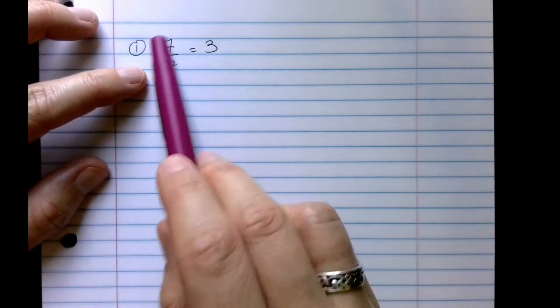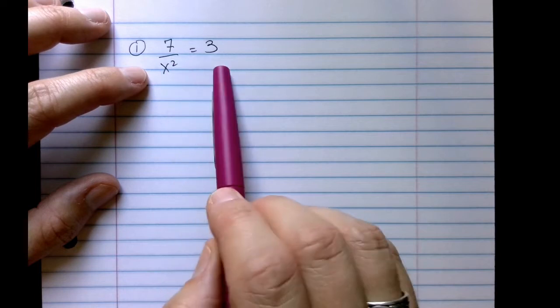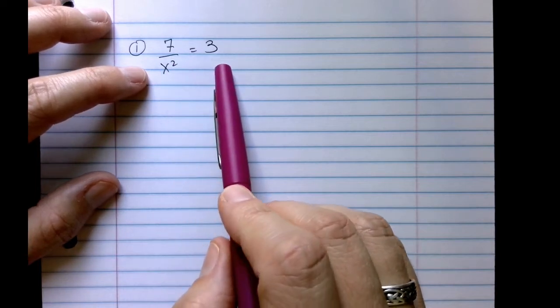Now that we've had practice with simplifying rational expressions, we're going to level up our skills here and solve rational equations. So a rational equation is essentially just some quantity or expression and another quantity or expression set equal to each other, except they're rational because they're fractions.